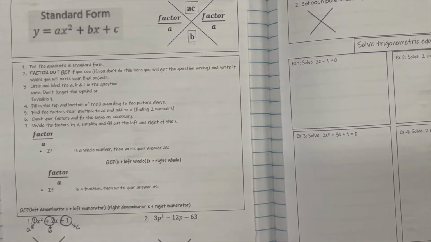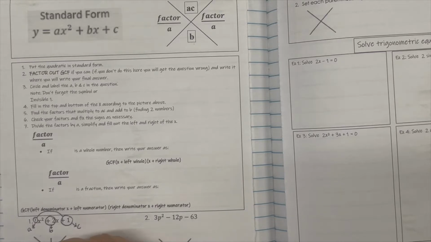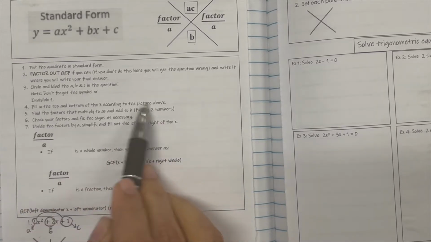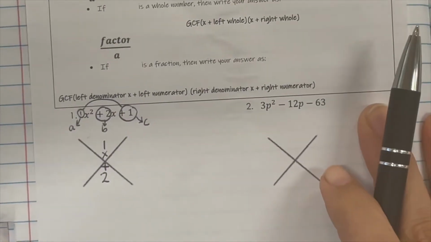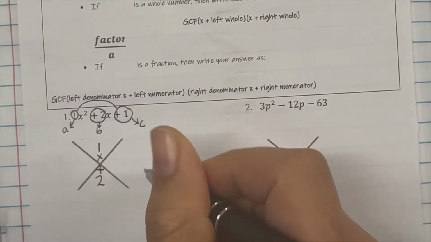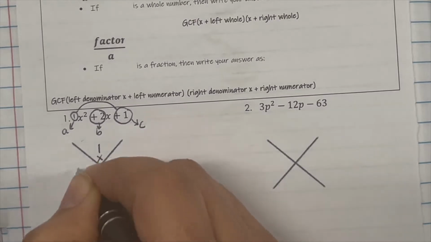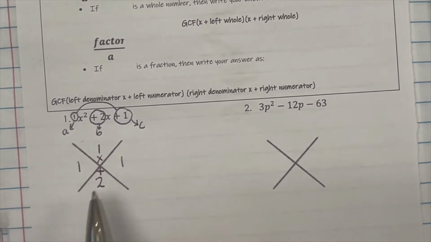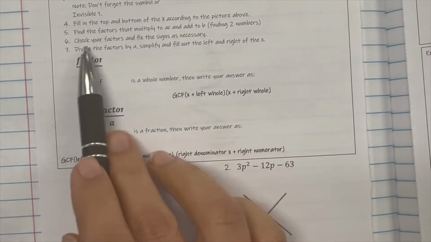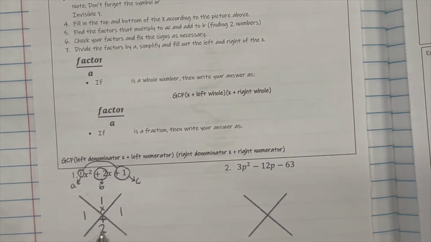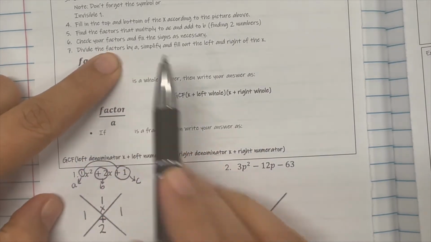Fill out the top and the bottom of the x according to the picture. So A times C on top, and then B on the bottom, so 2 on the bottom. Find the factors that multiply to AC and add to B. What two numbers multiply to 1 and add to 2? I know that 1 times 1 is 1, and 1 plus 1 is also 2. So that's my two numbers. Then we're going to divide those by A. A is 1, so we're going to divide by 1.